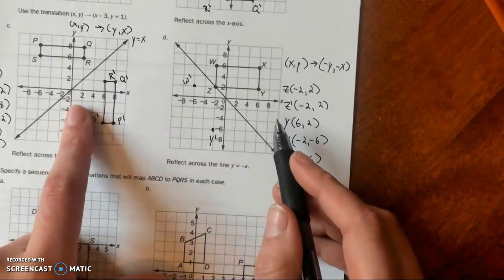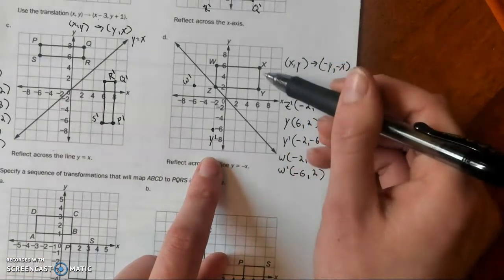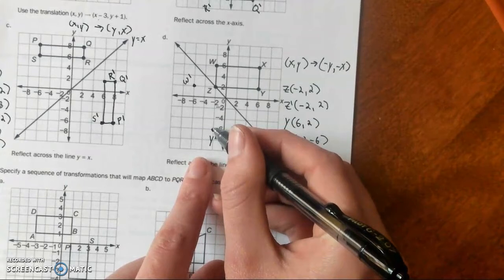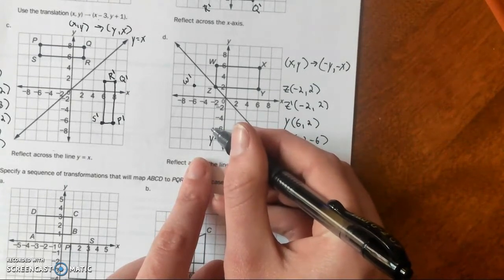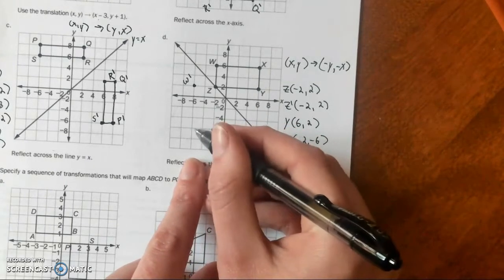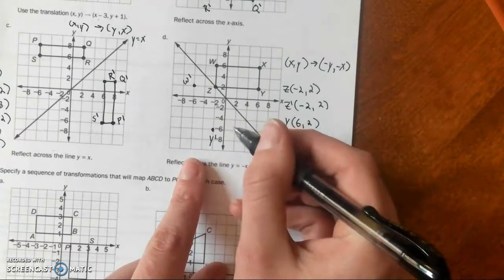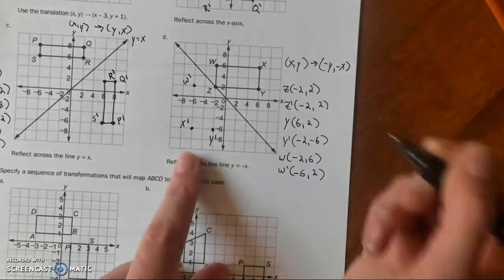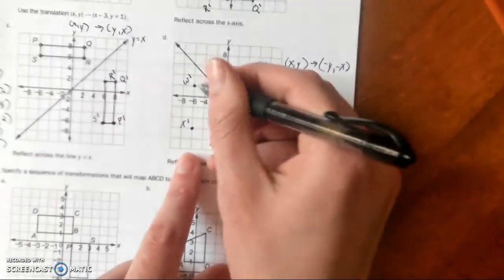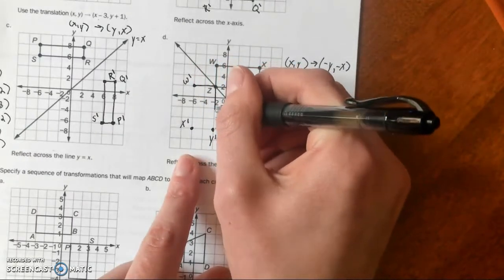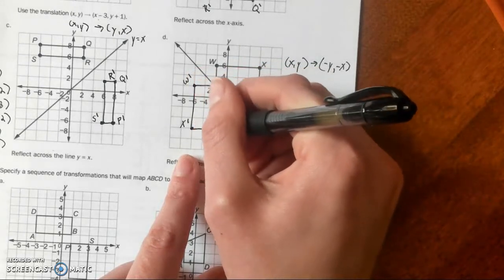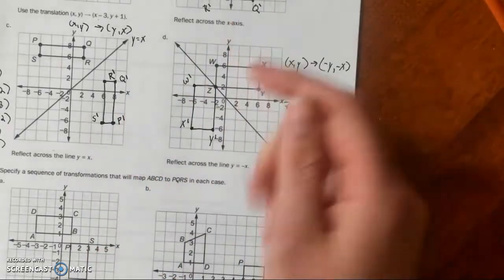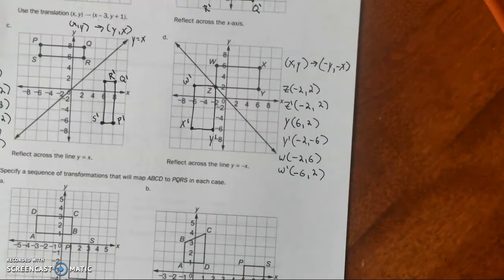And kind of like C, this is a rectangle, and I know that the length is 2 boxes, so then I know that x is going to be right here at -6 and -6. X prime. So let's connect our dots. And there we have this box that's flipped over the line y equals -x.